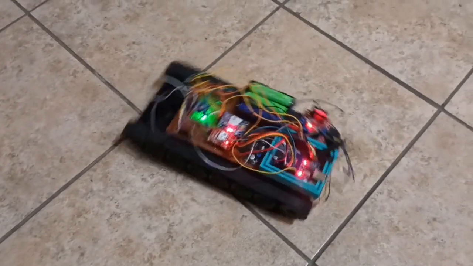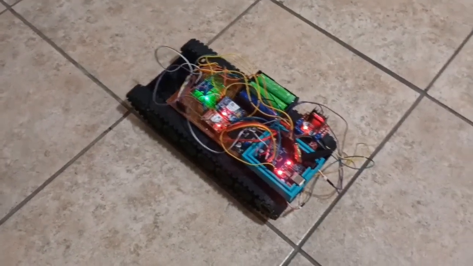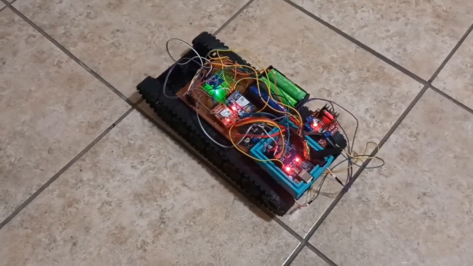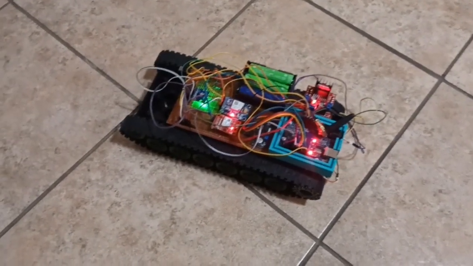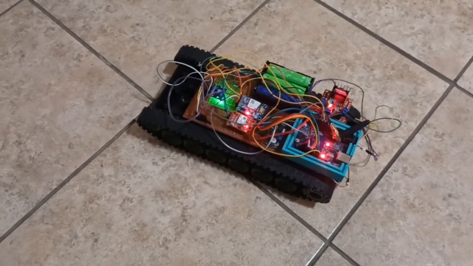So this will be the starting point for our next phase, where we make our robot go from point A to point B according to a path retrieved from Google Maps.